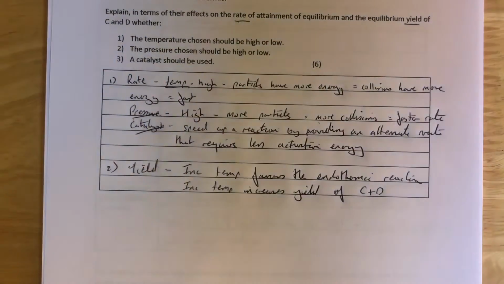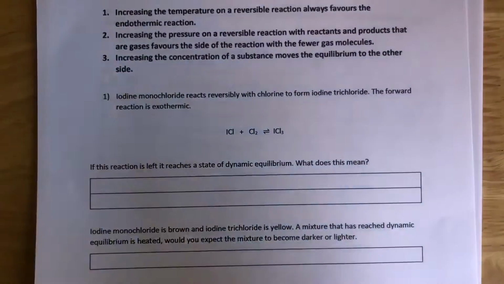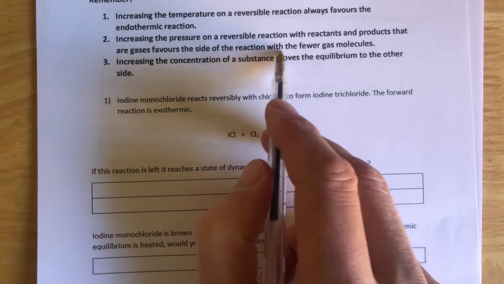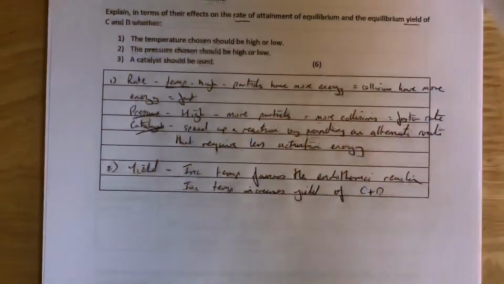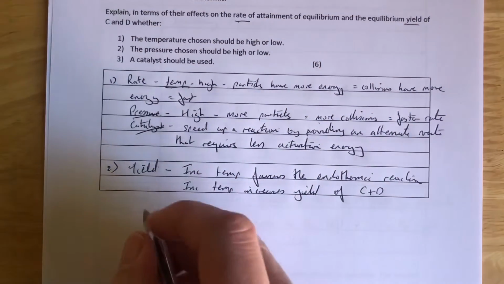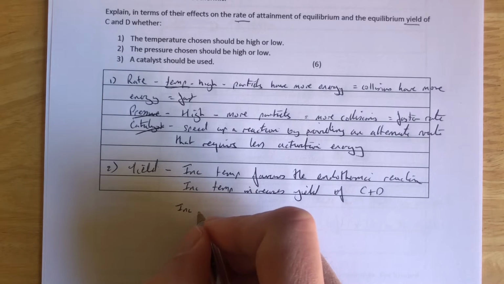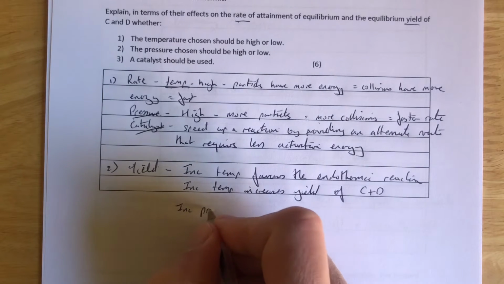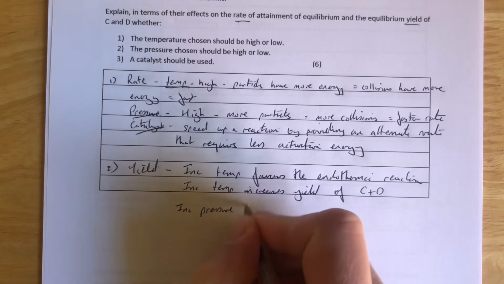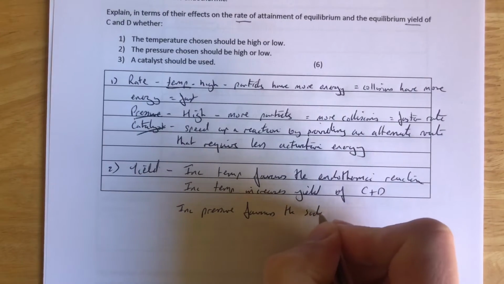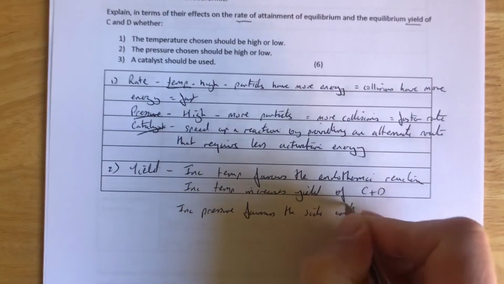Pressure now. What's our rule for yield and pressure? Increasing the pressure favours the side of the reaction with fewer gas molecules. So we need to write that out now. Notice how you just need to write all these rules out. Learn them and write them out if we get questions like this. Increasing pressure favours the side with fewer molecules.